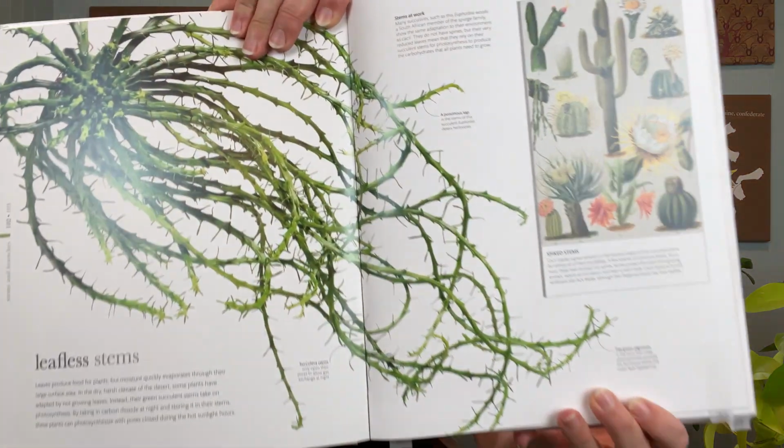Then the other types of plants, we've talked about them a little bit. So this is another example. I've talked about Christmas cactus because my C in the alphabet is Christmas cactus. These are leafless stems. So leaves produce food for plants, but moisture quickly evaporates through their large surface area. In the dry, harsh climate of the desert, some plants have adapted by not growing leaves. Instead, their green succulent stems take on the job of photosynthesis.